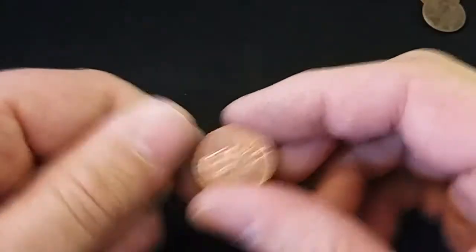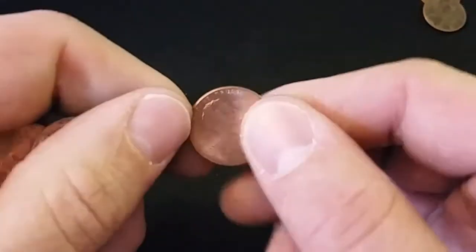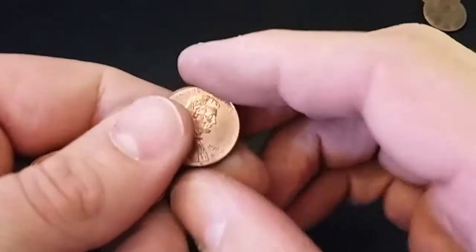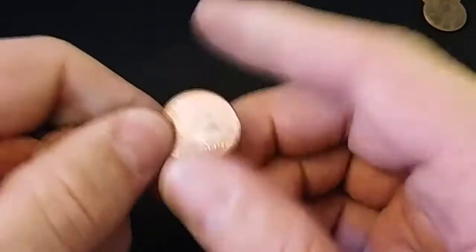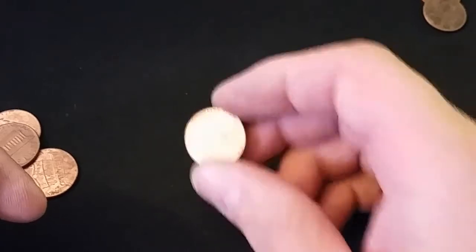We're just about through this roll. It was kind of hard for me to figure out how I was going to go through these larger coin rolls. Oh, there's a 2009. I believe that is a Congress series. I like to put those aside just because they're fun.